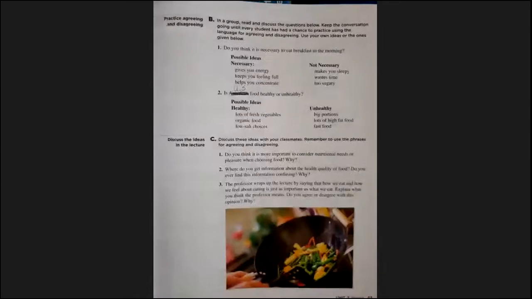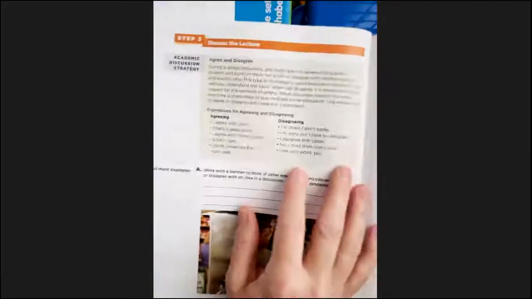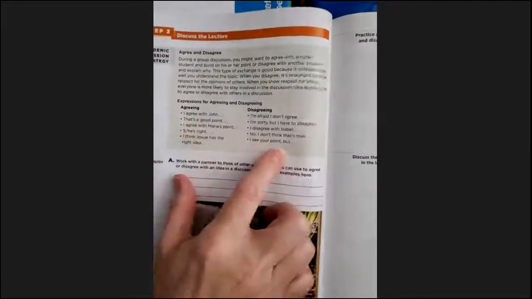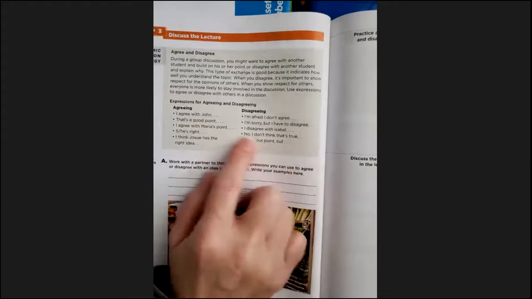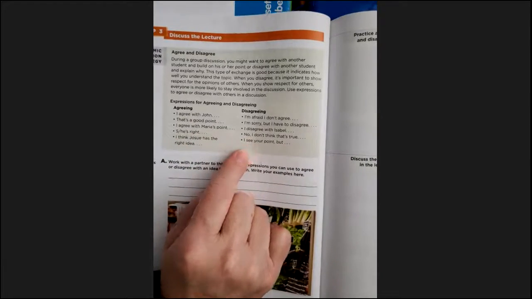So if you remember, you can tell me, but we're going to look at page 62. We talked about this last Wednesday, all these phrases for agreeing and disagreeing. And I want you to practice using some of those as you discuss page 63.